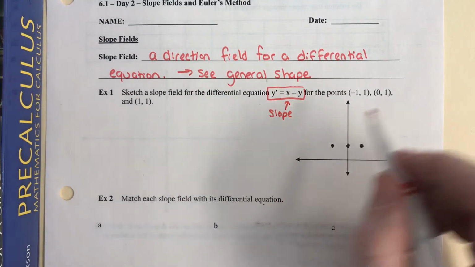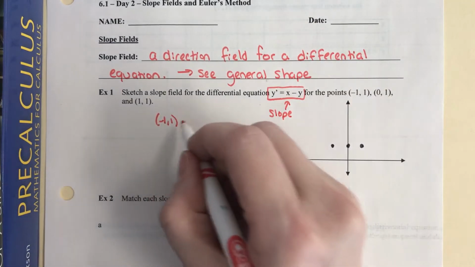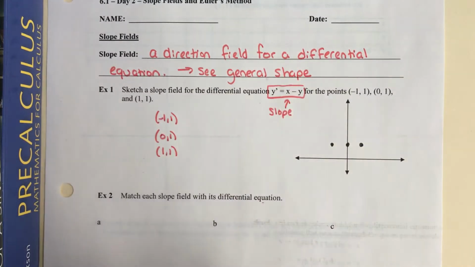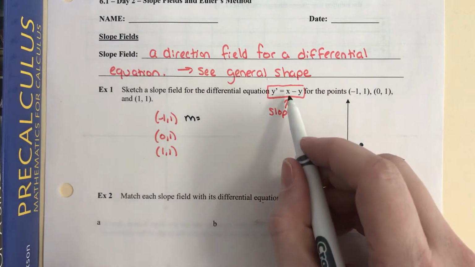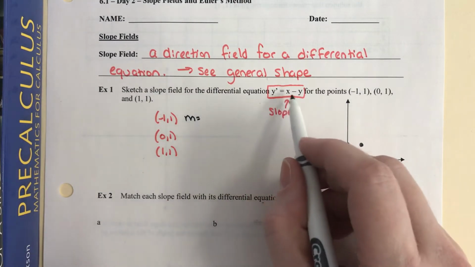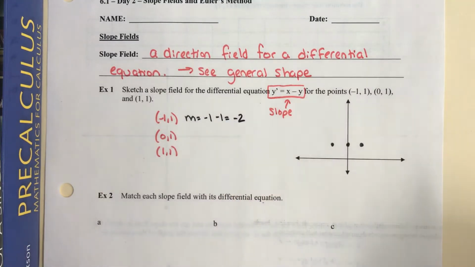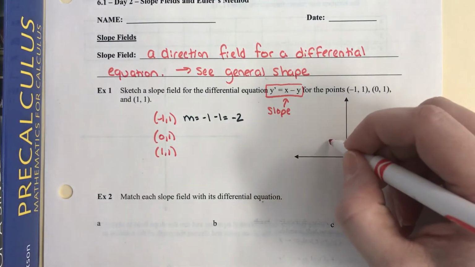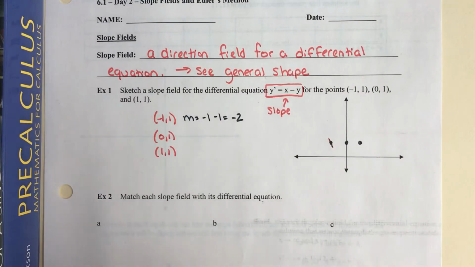So I'm going to be finding my slope at negative 1, 1, so I'm going to make a list, 0, 1, and at 1, 1. So the slope at negative 1, 1, if I follow the directions here for the formula, it would be x minus y. So negative 1 minus 1, which means I have a slope of negative 2. So if I plot a slope field for that point, it's going to be a little steeper than negative 1.